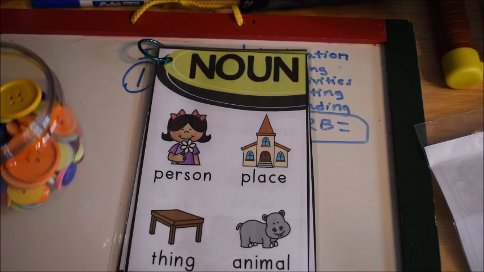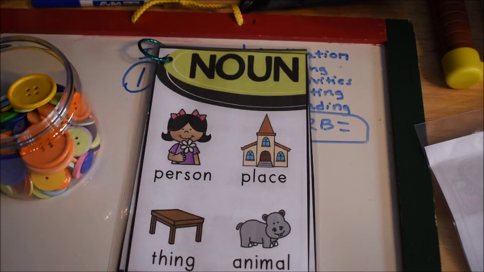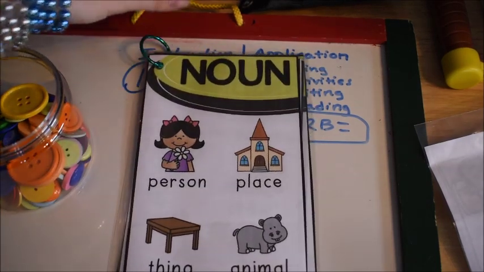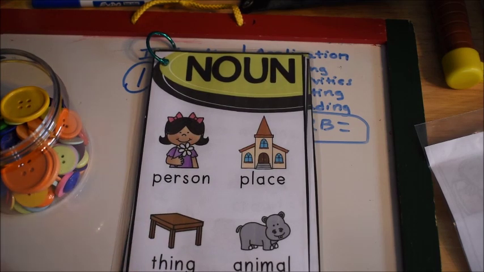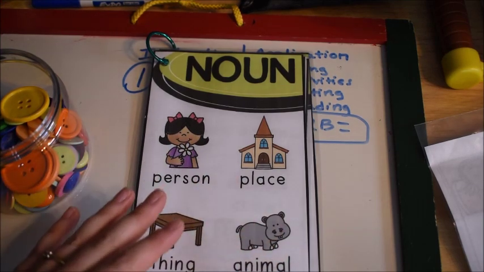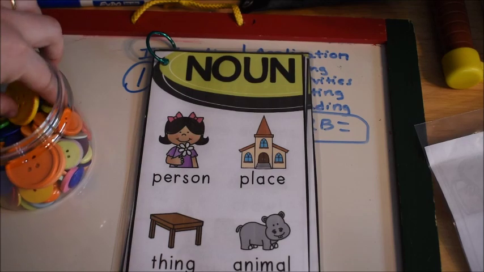So this is going to be a muscle memory activity, and you're going to be doing something during the instruction part of your lesson. That's okay too. Sometimes we don't just talk, we actually do while we're instructing. That doesn't mean we're in our application part. We're still in our instruction. Okay, so we're going to say, a noun is, and the student is going to repeat after you.